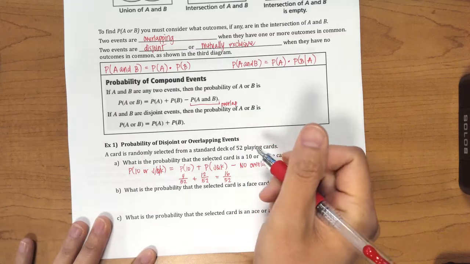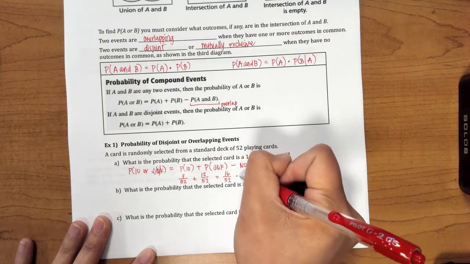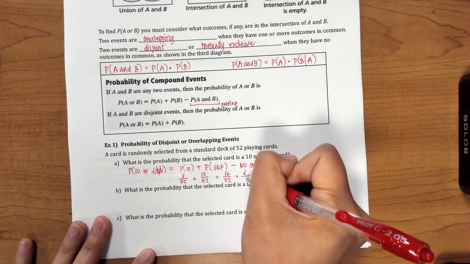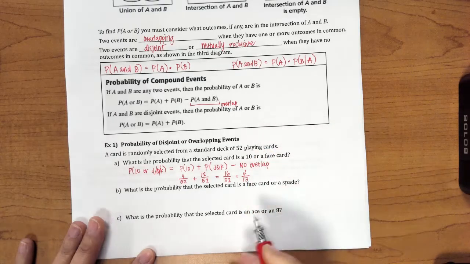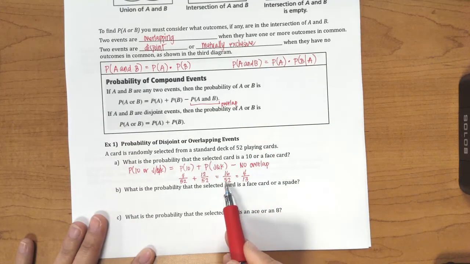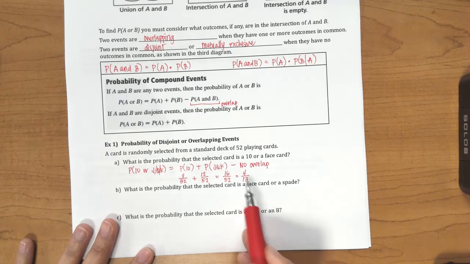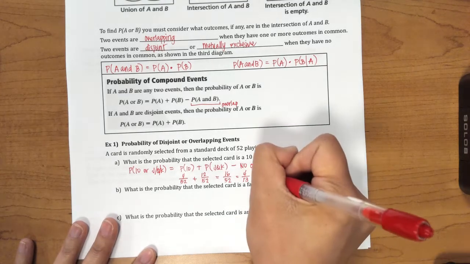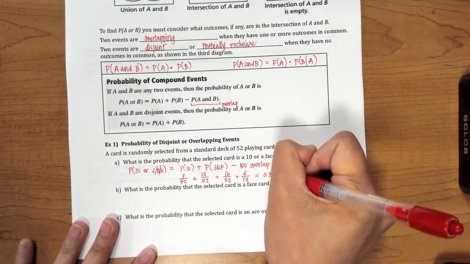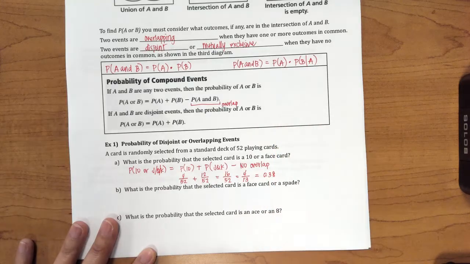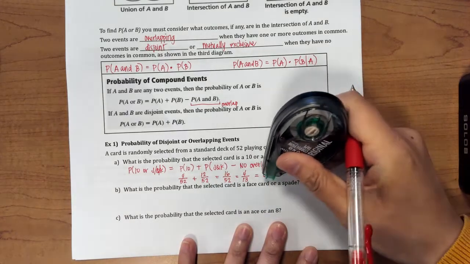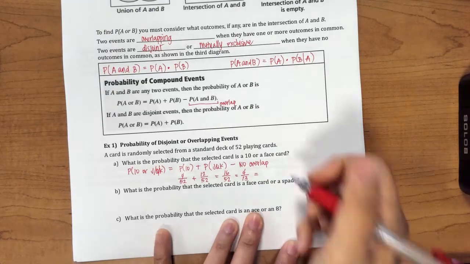They can both be divided by 4, so that'll be 4 over 13. Okay, so start to get comfortable with dividing by 4, because 52 divided by 4 is 1 suit, that's 13. That's going to be equal to 0.308, so let's do 30.8%.